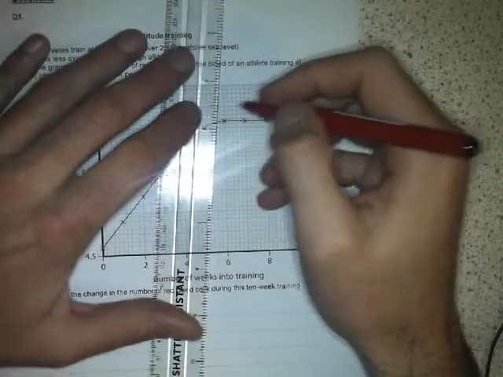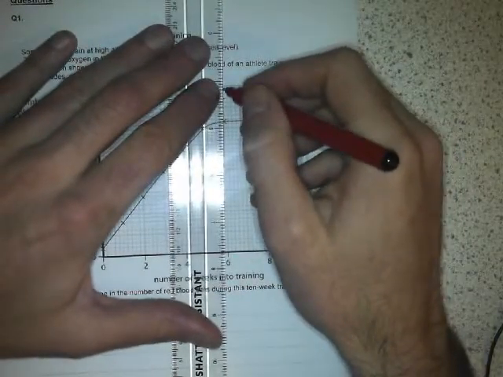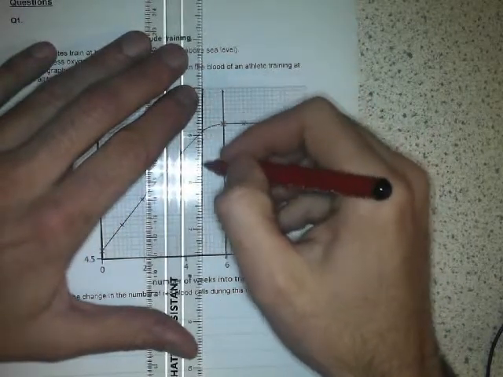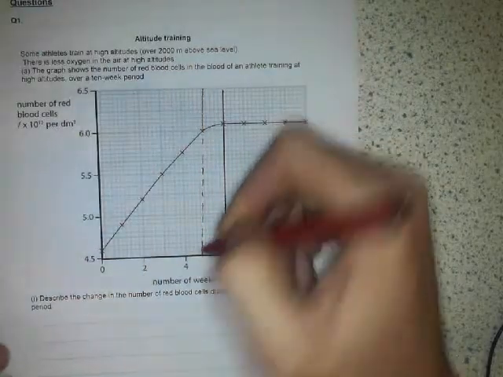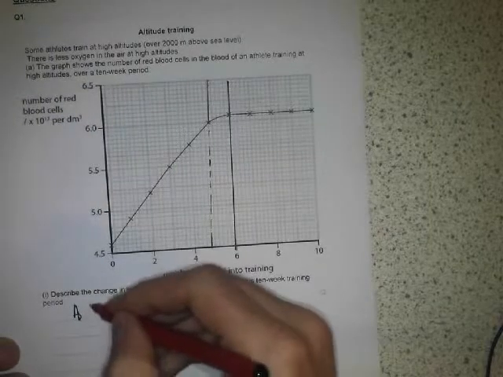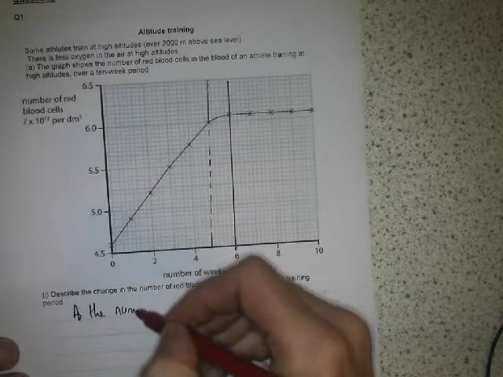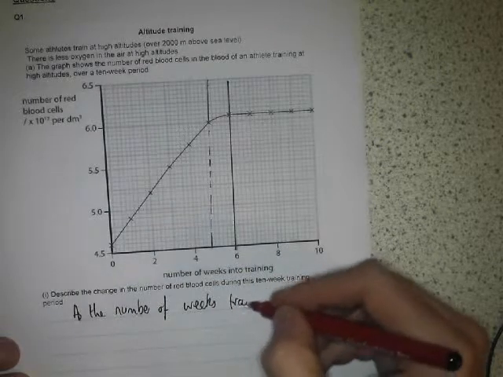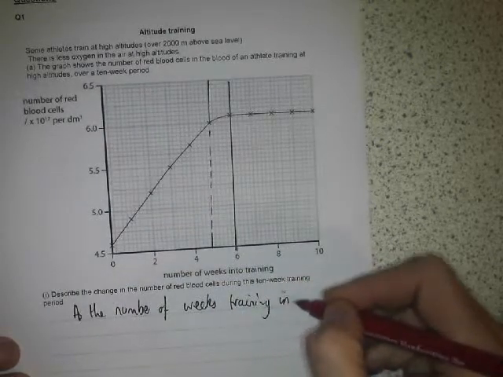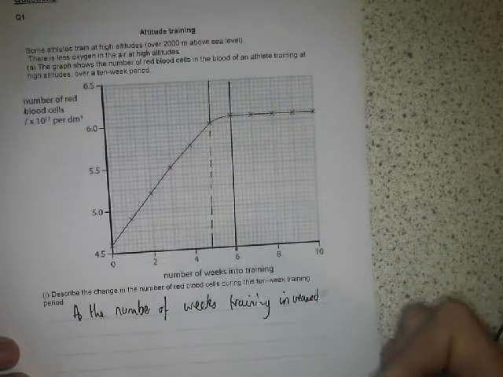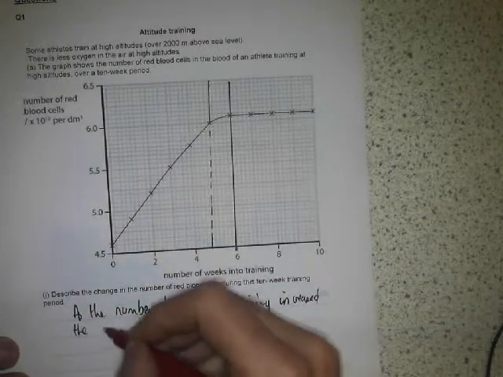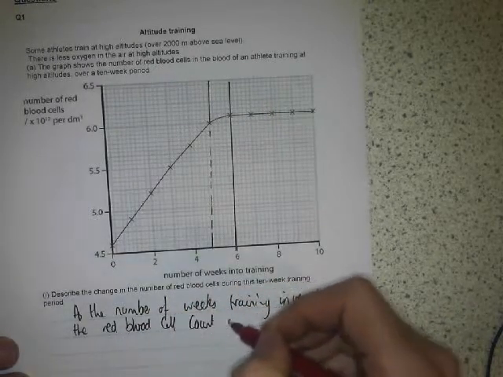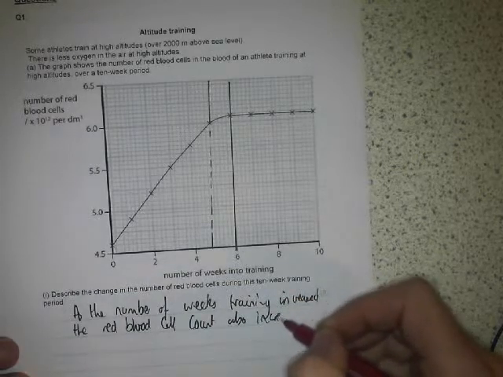So as I said in the tutorial, draw a line. I'll probably draw two lines here. It begins to change there. And the first part of the graph, as the number of weeks of training increased, the red blood cell count also increased.